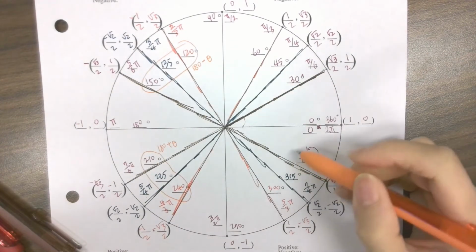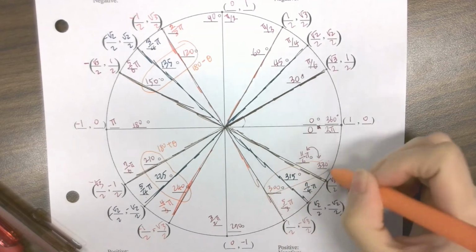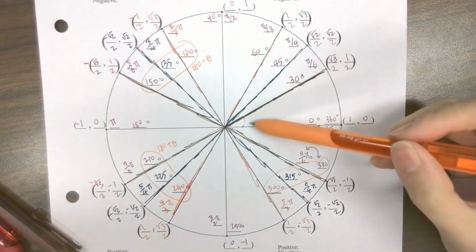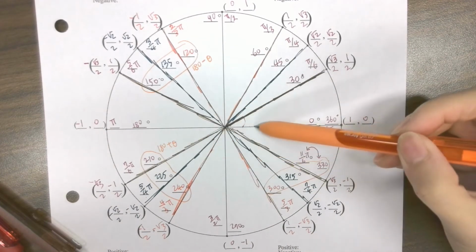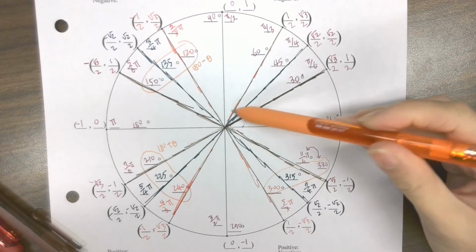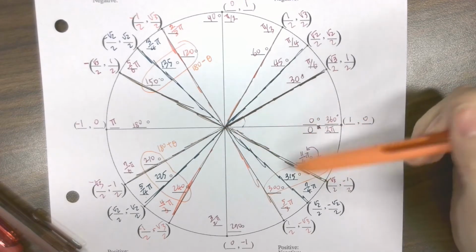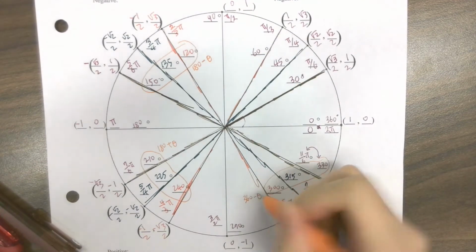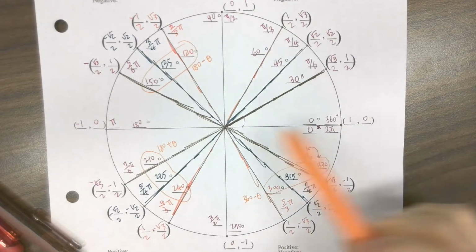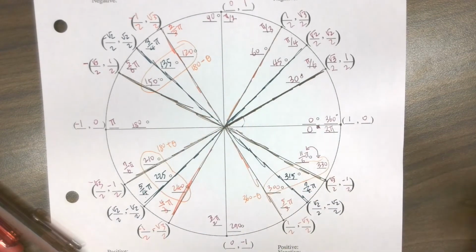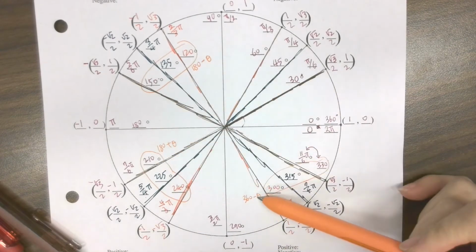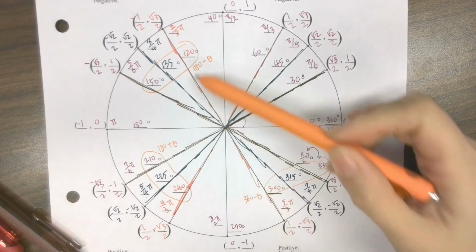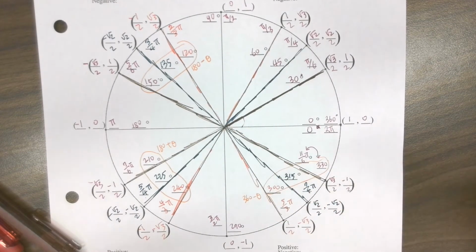The one in this fourth quadrant, I made a mistake here. It's going to be 360 minus 30, 330. 360 minus 45, 315. 360 minus 60, 300. So 360 minus the reference angle. Okay, so by looking at my degree and seeing the relationship with the 180 degree or 360 degree, that tells me which quadrant that angle terminates in.